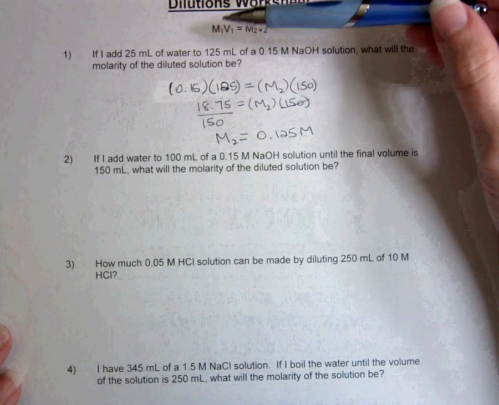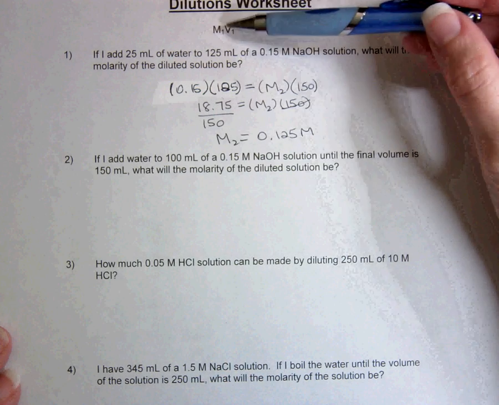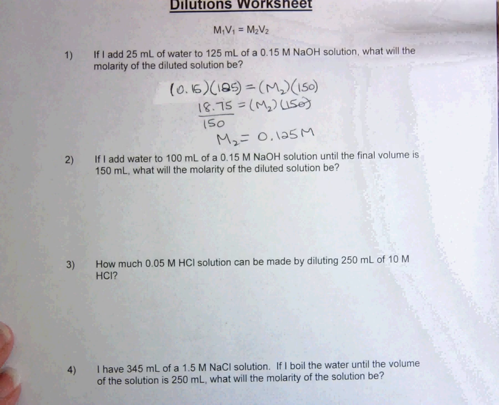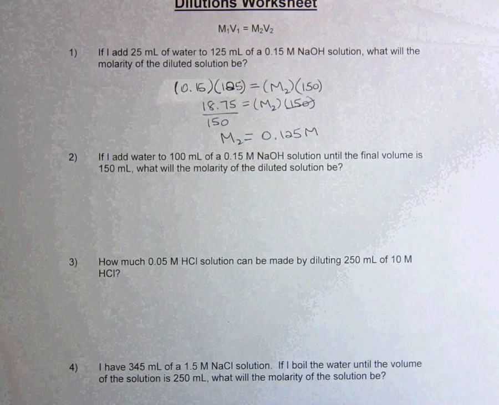Plug them in just like we did here into this formula, and if you do get stuck on them or have any questions, please come ask.